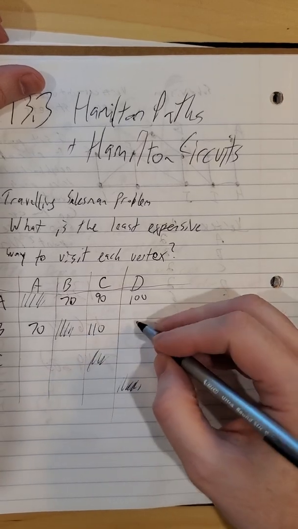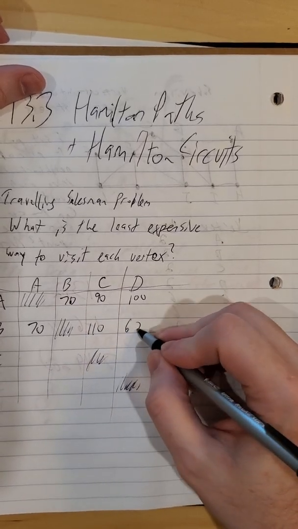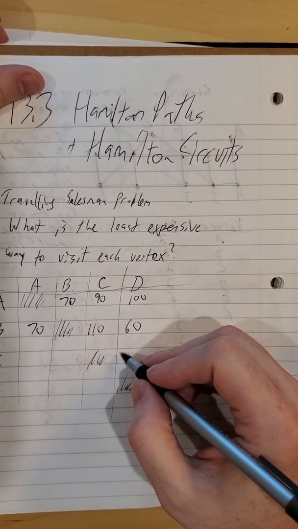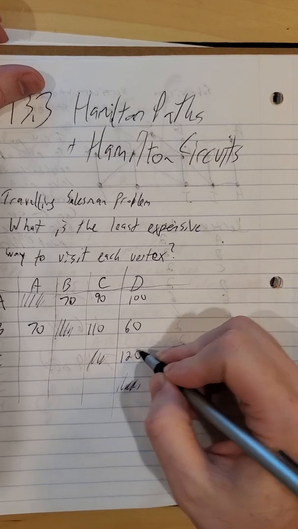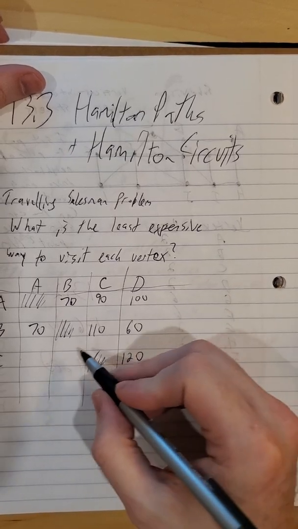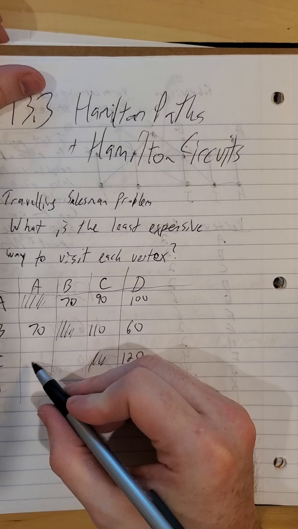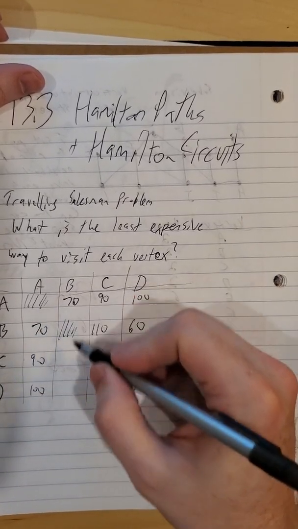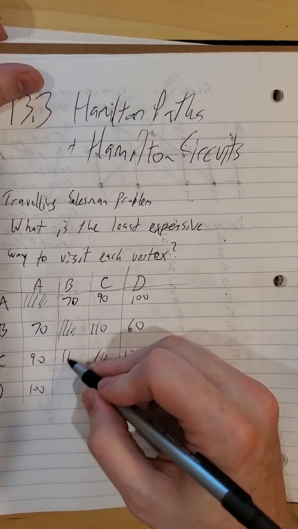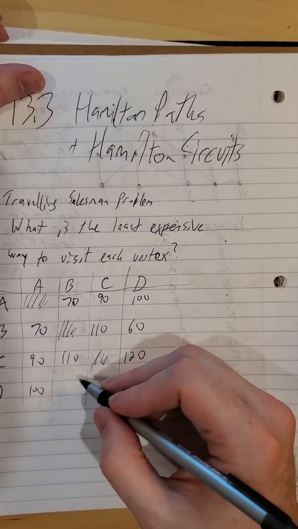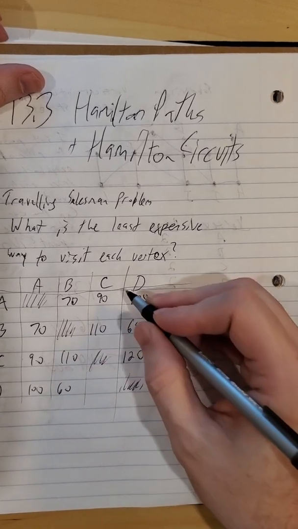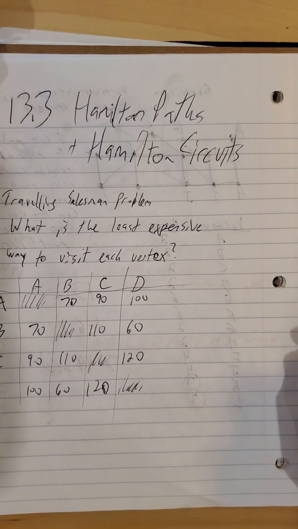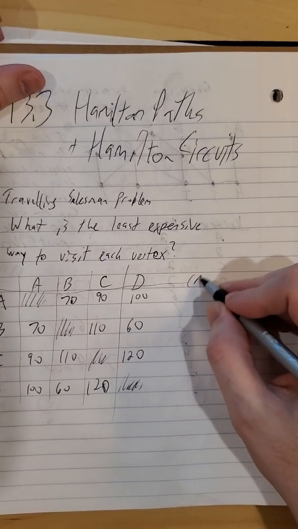So 110 between cities B and C, 60 between B and D, and 120 between C and D. And then, of course, our mirror images here. So A to C is still 90. A to D is still 100. B to C is still 110. B to D is still 60. And C to D, $1.20. So we'll assume that these are in dollars.